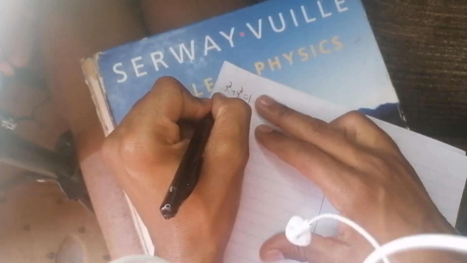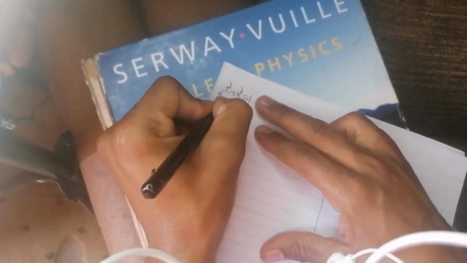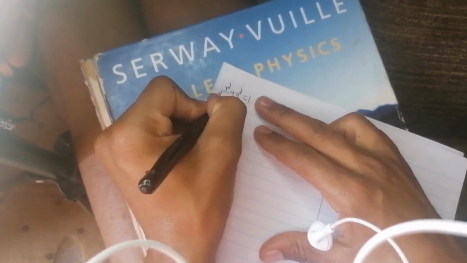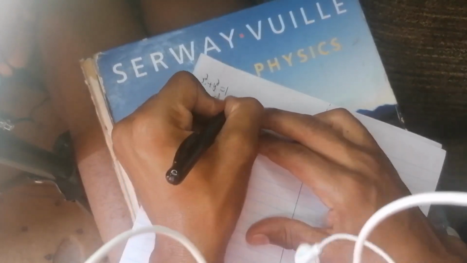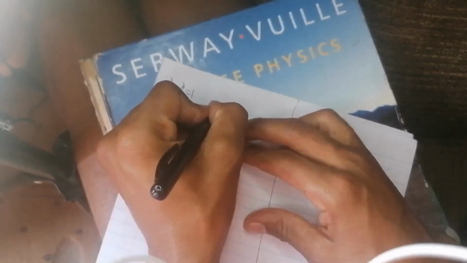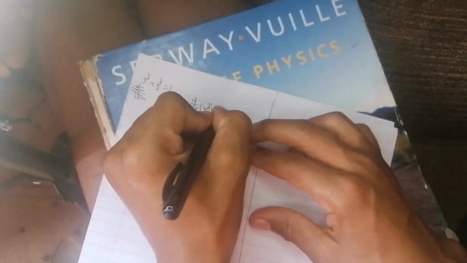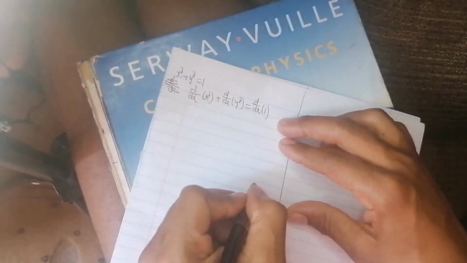So we know this would be d over dx of x squared plus d over dx of y squared, equals d over dx of 1.